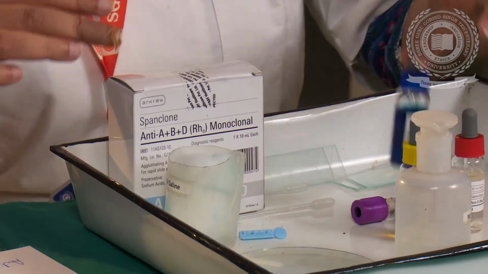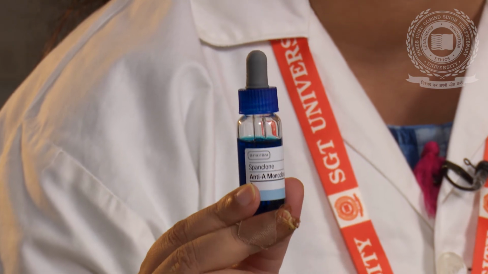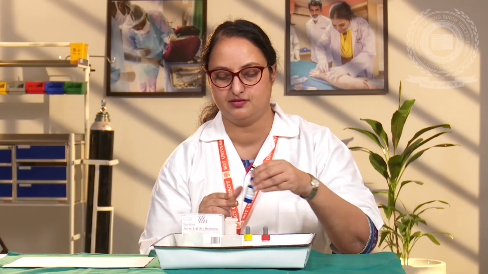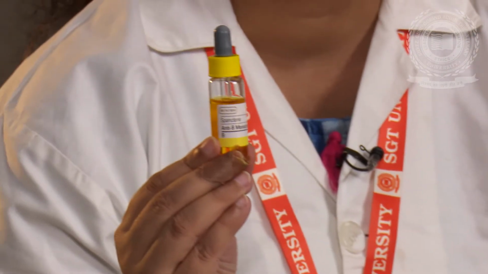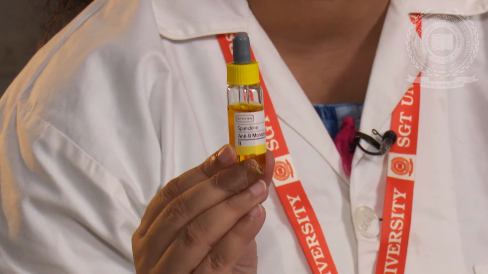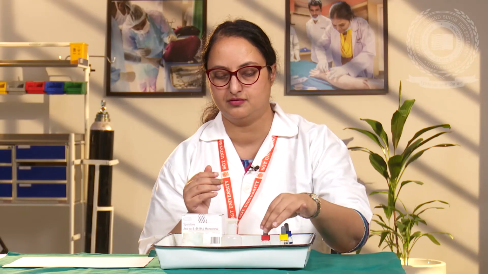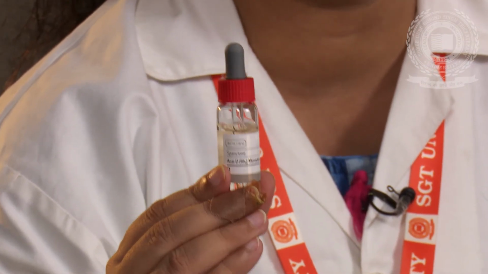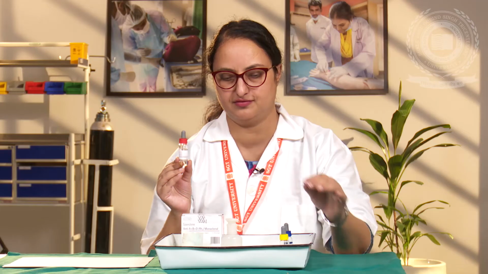Inside it, this blue bottle contains anti-serum A. It has artificially prepared antibodies against the A antigen. The yellow bottle is anti-serum B. It has artificially prepared antibodies against the B antigen. And the colorless is anti-serum RH. It has artificially prepared antibodies against the RH antigen.